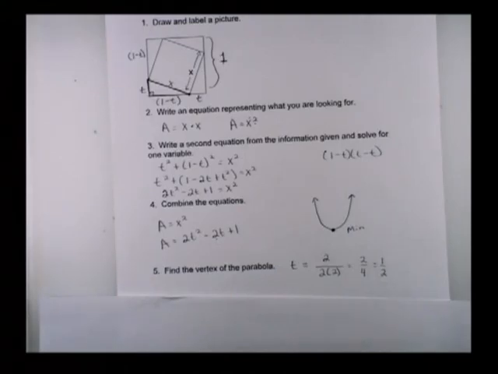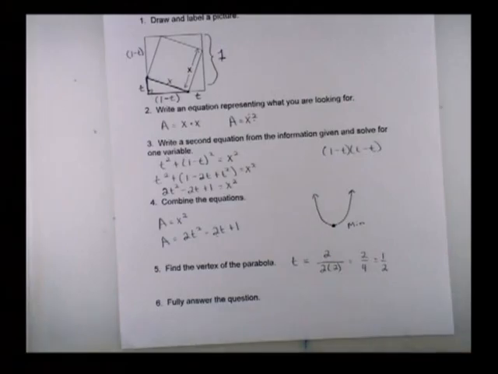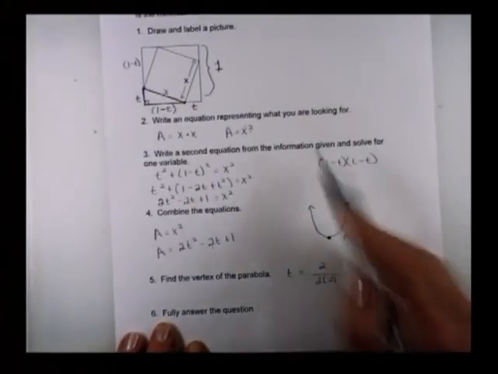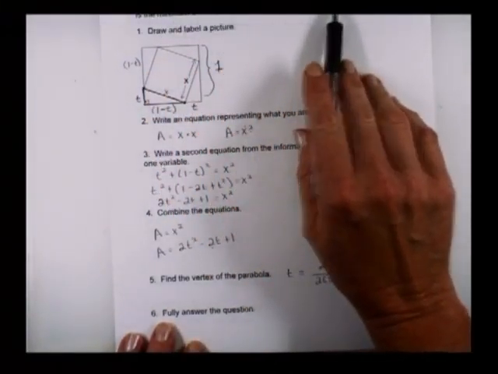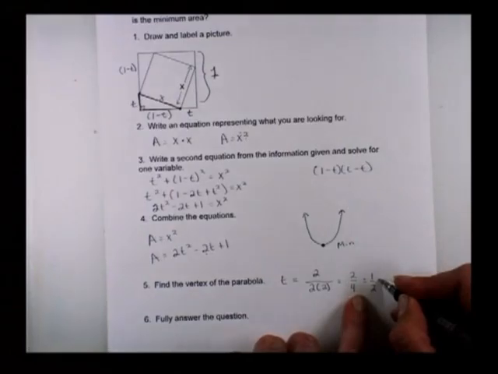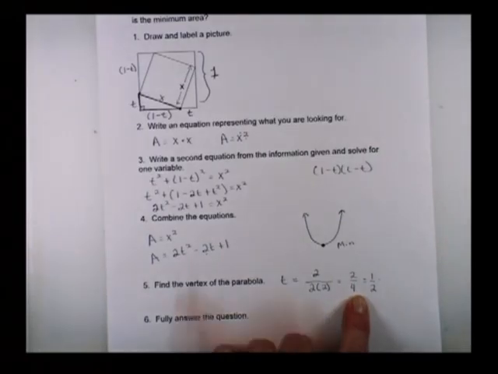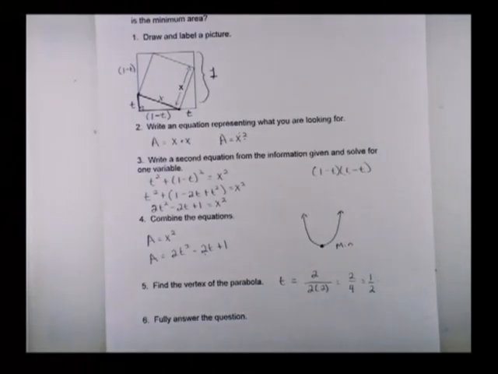Okay? All right. Again, though, my biggest mistake as a student and sometimes as a teacher as well is to forget to answer the question. So let's go back and see what it asked for. For which value of x is the area of the inner square a minimum? We know now that t is 1/2. Did that give me what x was? Now I got t. So how in the world am I going to find out x?